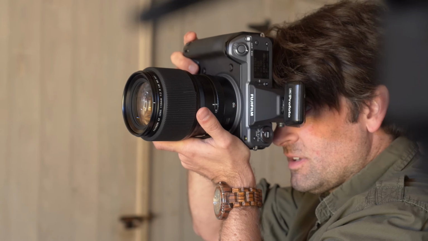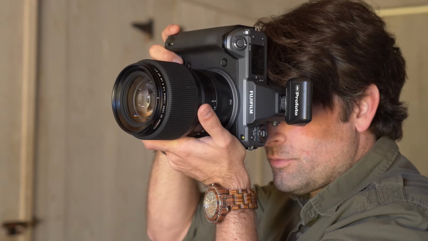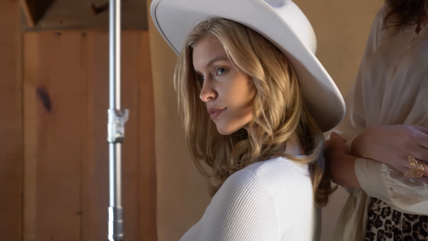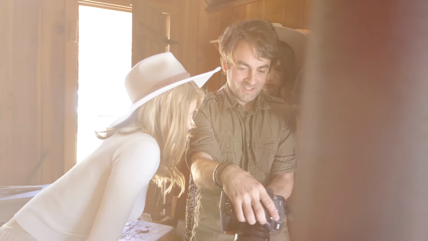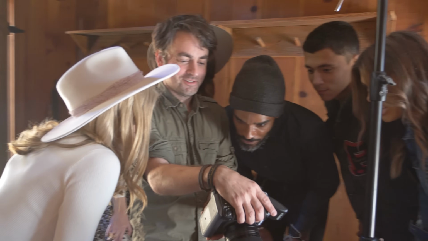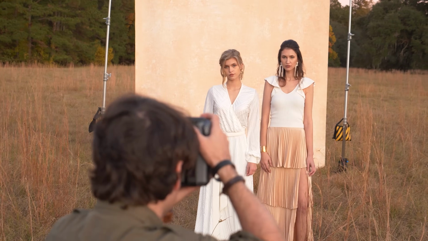The goal for today's shoot is to take 4 completely different looking images that could be used on a landing page of a fashion brand or a local boutique store. I'm going to be working with 2 incredible models, a stylist and a talented hair and makeup artist, and we have access to this incredible property.